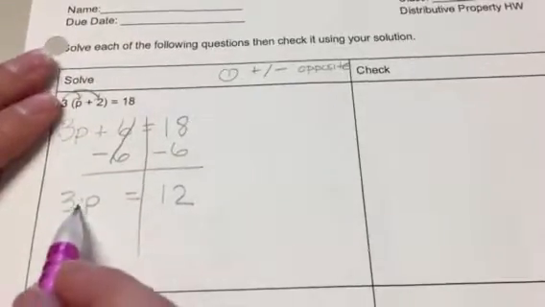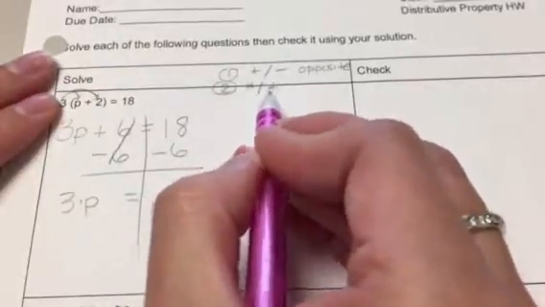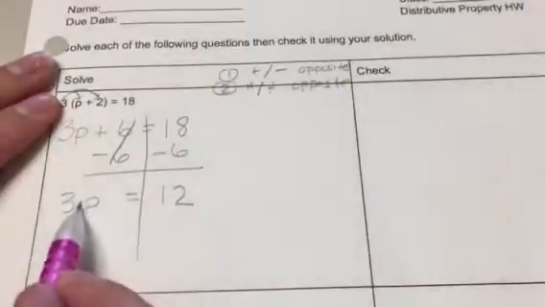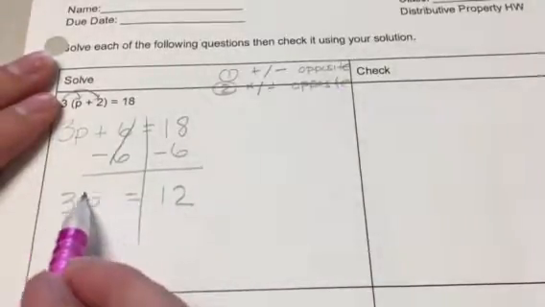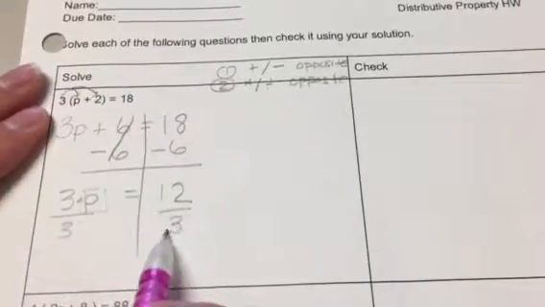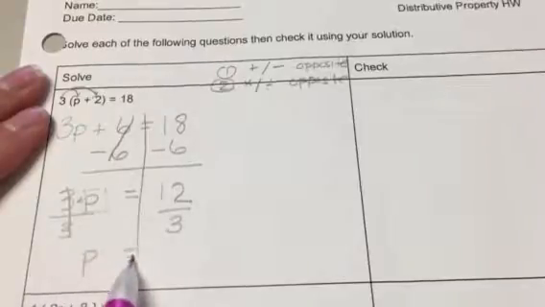Then to solve, I'm going to do the opposite. Now I'm looking for multiplying and dividing to do the opposite. I see times 3, because I'm trying to get the p alone. So the opposite is to divide by 3 on both sides. 3 divided by 3 is 1p, or just p, and 12 divided by 3 is 4.